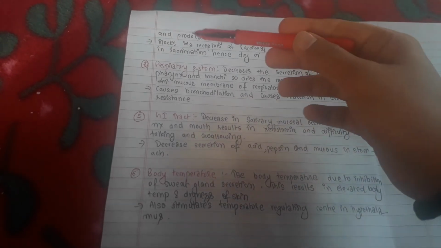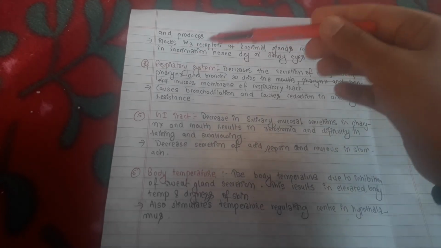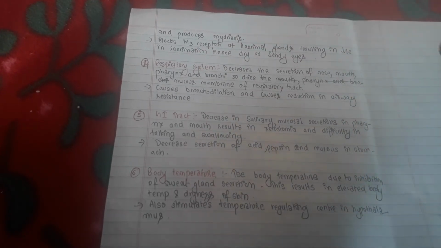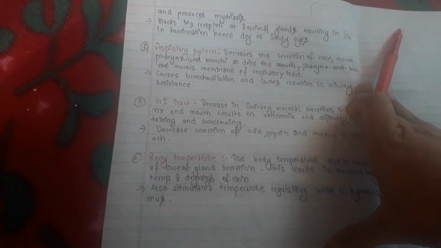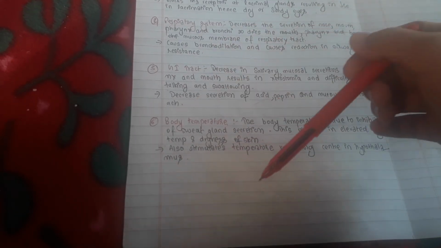It blocks M3 receptors at the lacrimal gland, meaning secretion, resulting in a decrease in lacrimation, hence dry or sandy eyes. In the respiratory system also it decreases the secretion. In the GI tract also it decreases the secretion, salivary secretion and so on. And for body temperature, because there is a decrease in sweat gland secretion, there is elevated body temperature, because sweat glands help to maintain body temperature and keep our body moist. With the decrease in sweat gland secretion, it helps to make the skin dry.